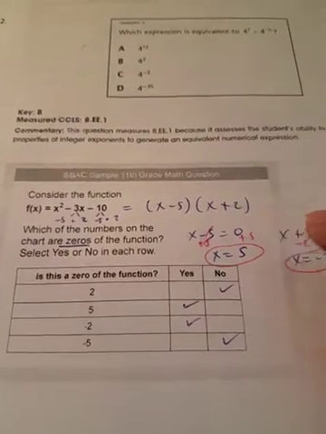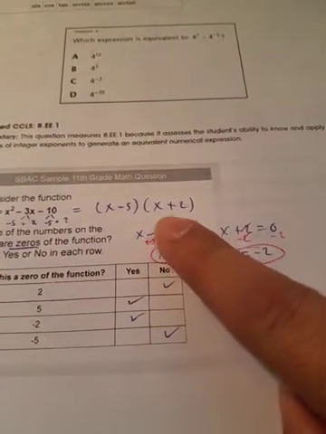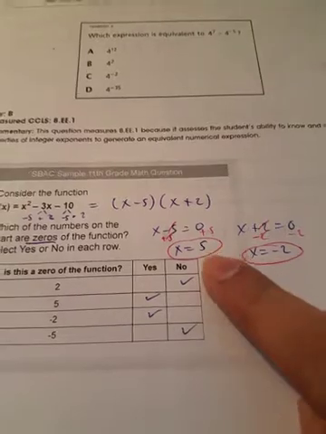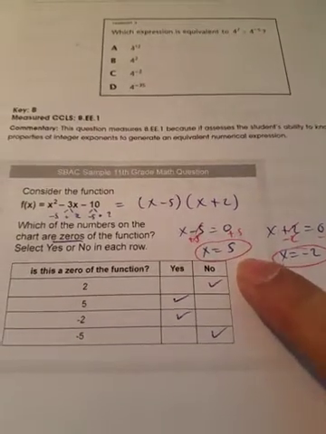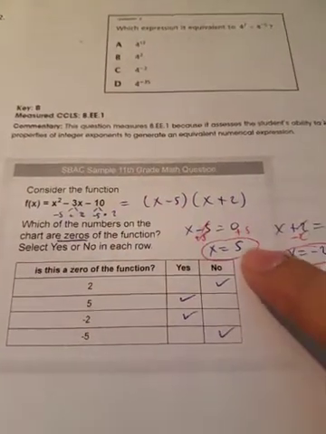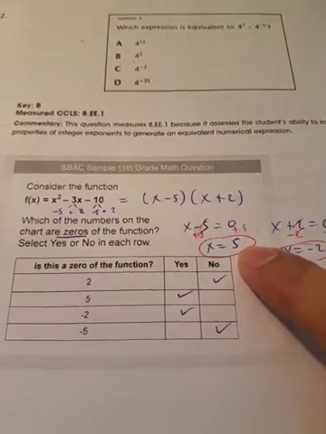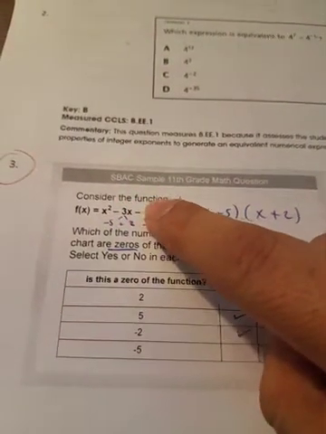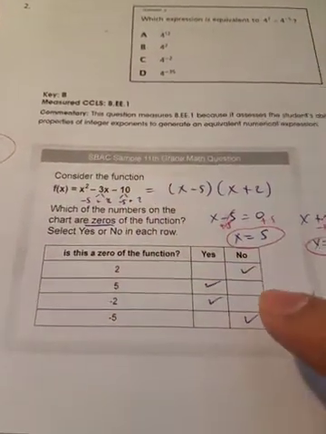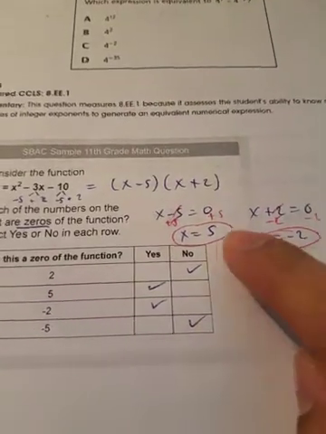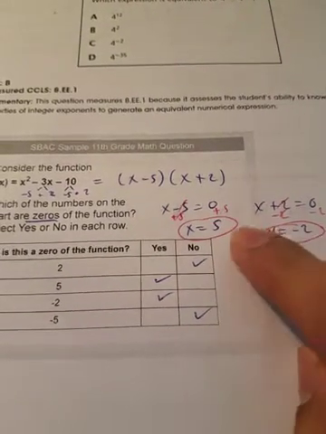Now what they want is pretty much when you make these equal to 0, these numbers will make the entire equation 0. So if you plug in x equals 5 back here, you're going to get something that gives you a 0. Same here. So you actually find your zeros when you find it.